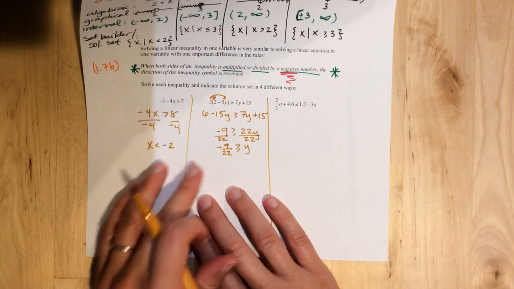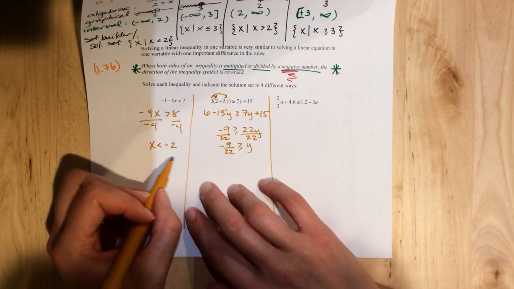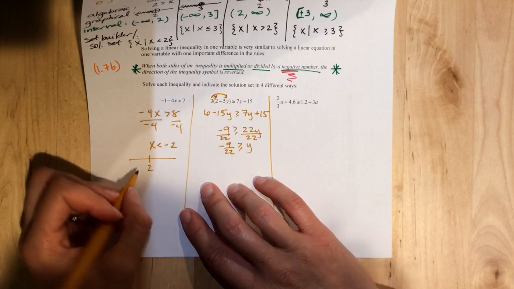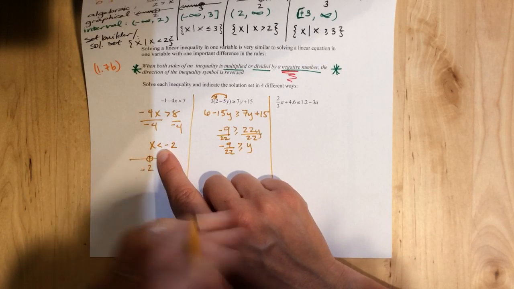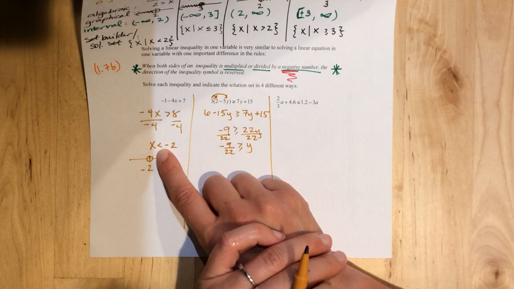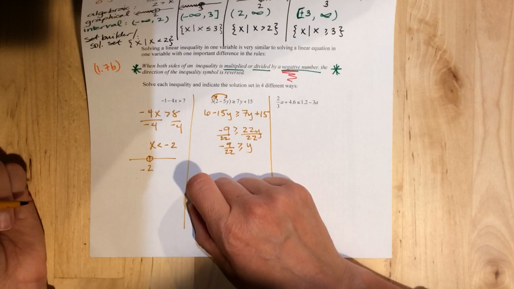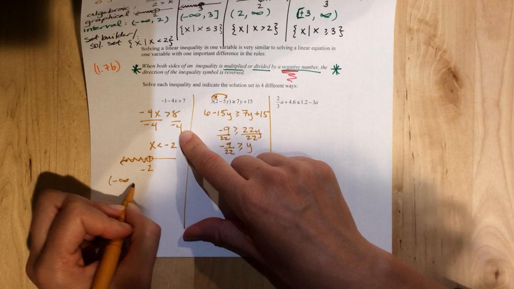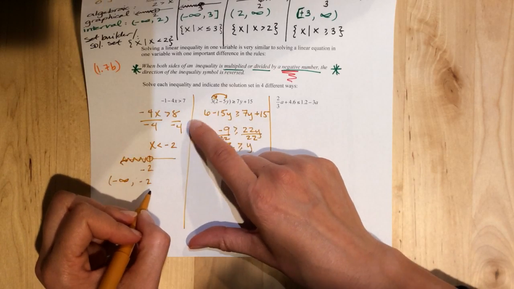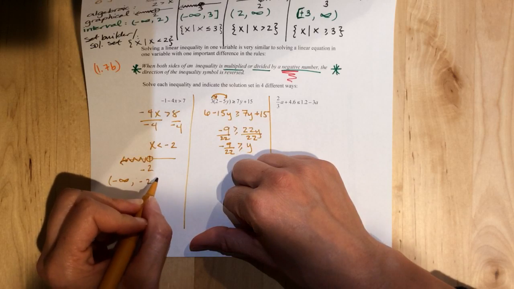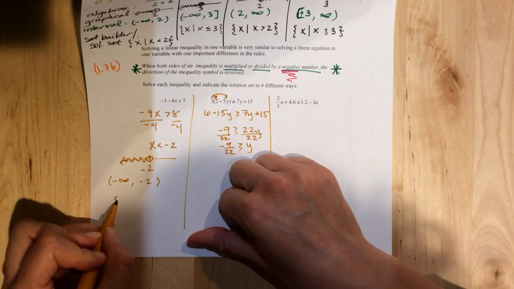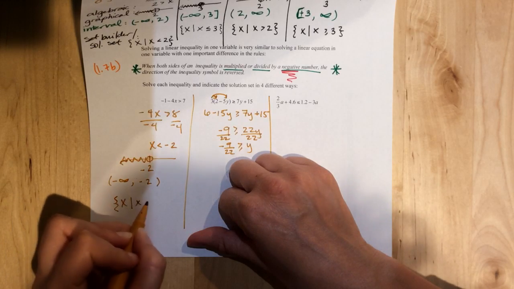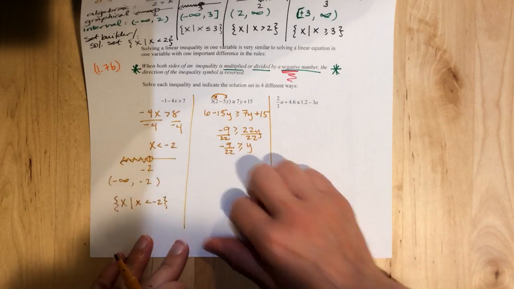Oh gosh, I forgot to write these answers in all different ways. So here, on the x-axis, note your number, negative 2. Open circle, right, because it's strictly less than. x is less than, so we're going to shade to the left. Now, interval: this is a parenthesis, negative infinity to negative 2. Is this a parenthesis or a bracket? Parenthesis. And then last but not least, brace, x, bar, x is less than negative 2, close brace.